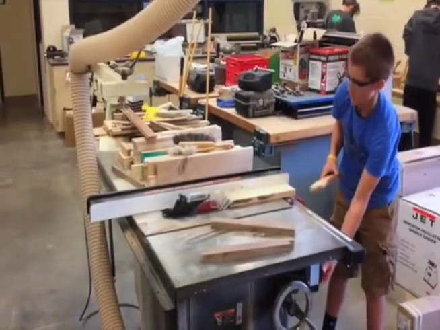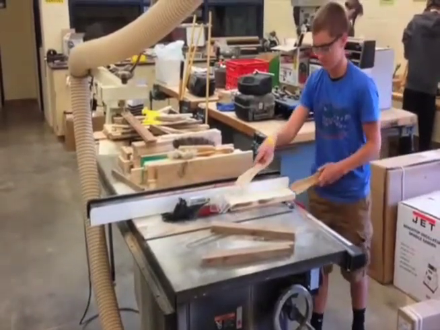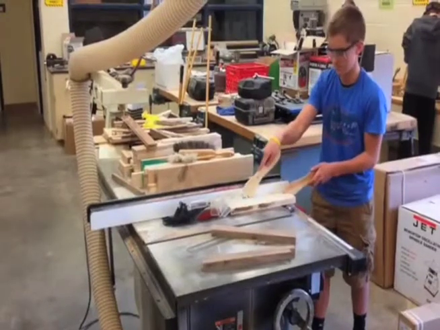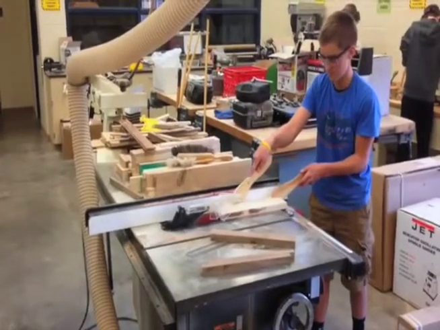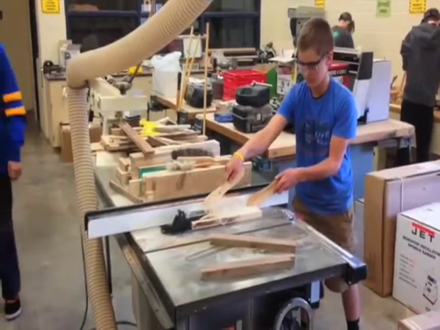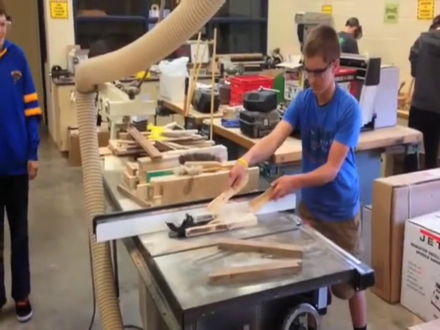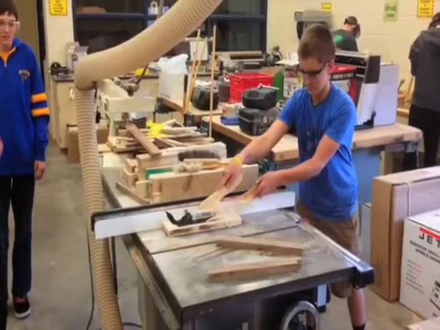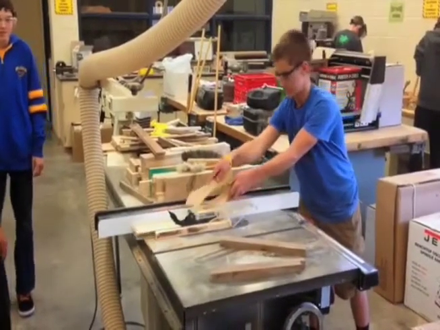In these video clips, you see my students working on one of their woodworking projects, and you can see that they have to take on the role of a project manager in their daily activities. They have to monitor their own safety, use of materials, and which machines they need to use in order to accomplish the task.